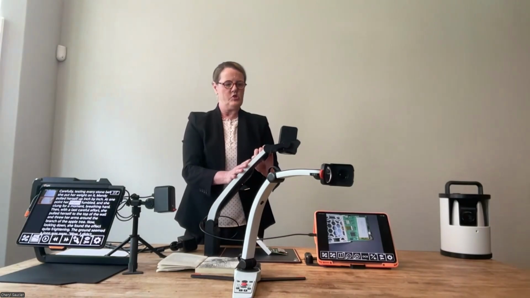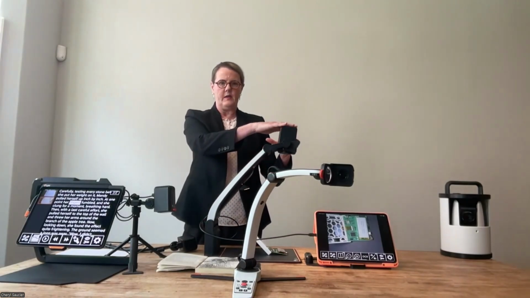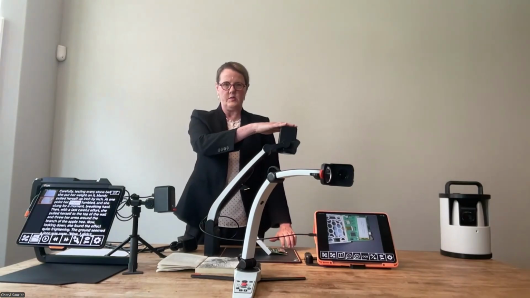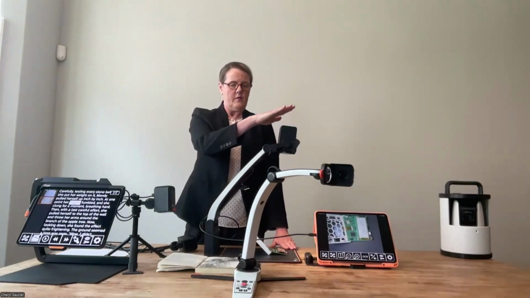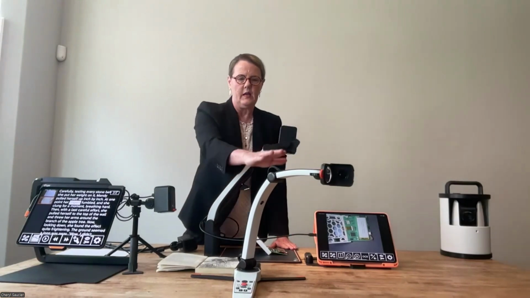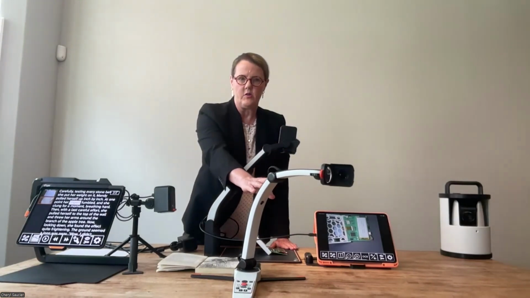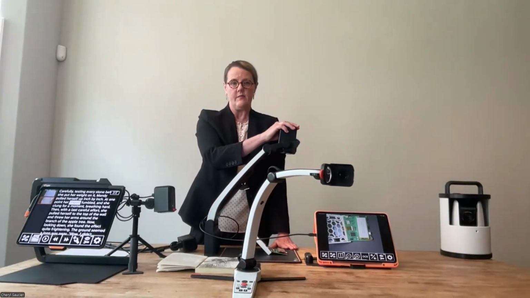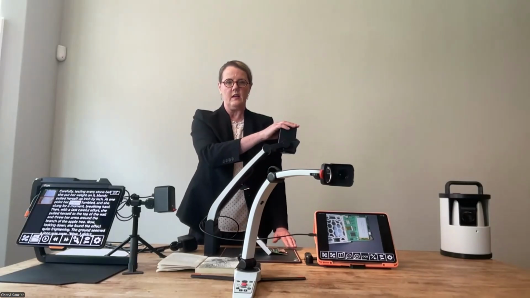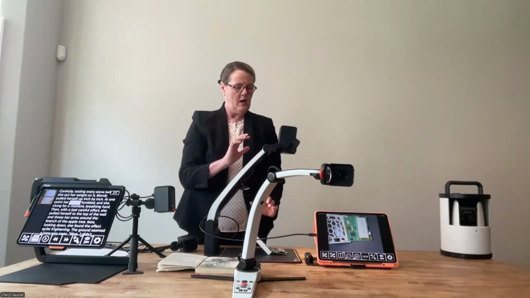One thing I want you to notice with the Pro is the distance between the top of the camera down to the surface of what you're looking at is there's a greater distance here. So I believe with the S, we might be looking at 13 inches, and here we might be up to 17 inches.